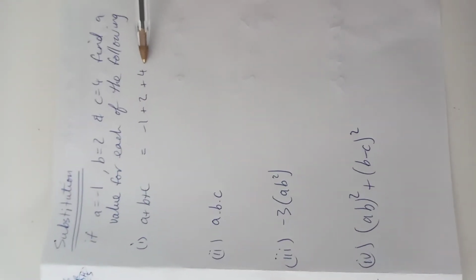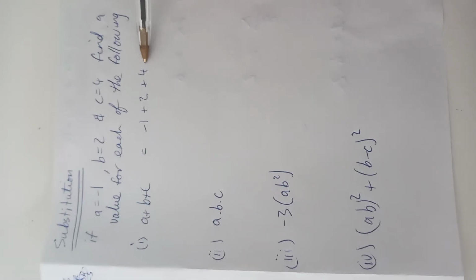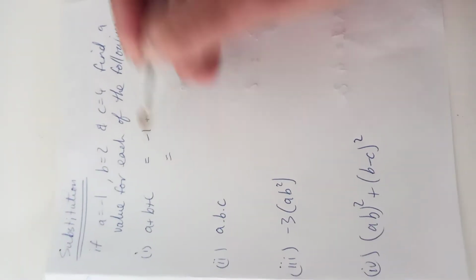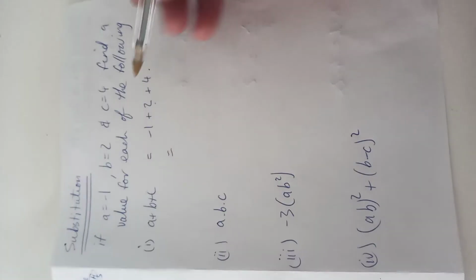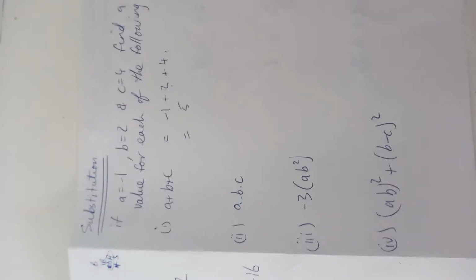Once the substitution is complete, it's a BODMAS question. In this case, I just need to add and subtract. So -1 plus 2 is 1, plus 4 is 5. And that's the answer. Second one, make a substitution.